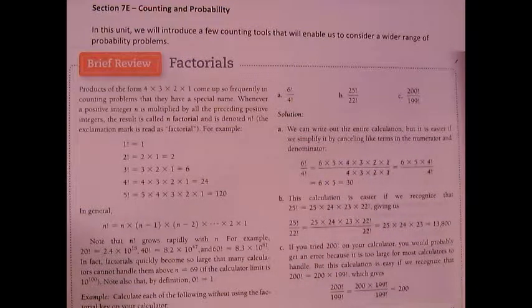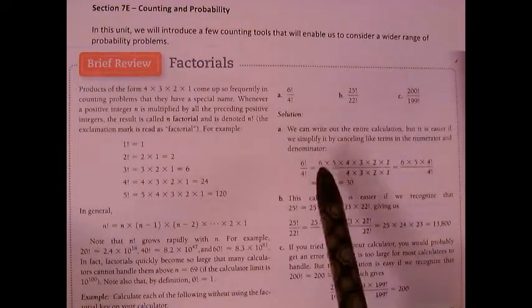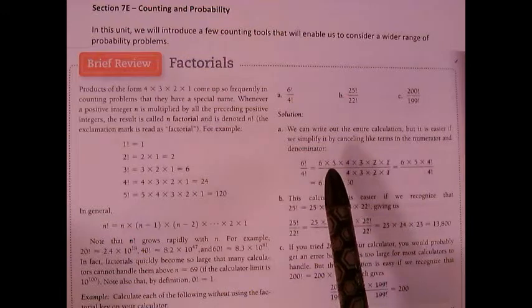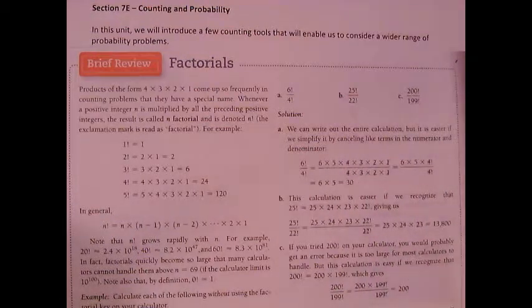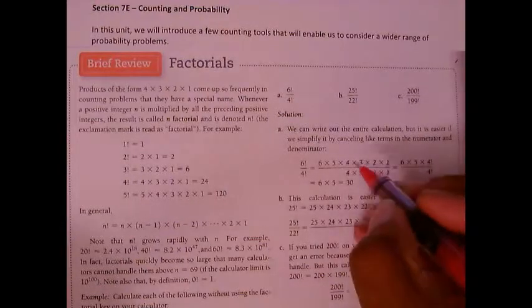Like 6 factorial divided by 4 factorial. The way we can write that out is this. We can do 6 times 5 times 4 times 3 times 2 times 1 for 6 factorial, and then 4 factorial will be 4 times 3 times 2 times 1. And as you can see, we can divide out the like terms in the numerator and the denominator.